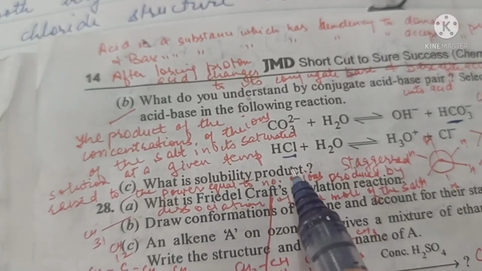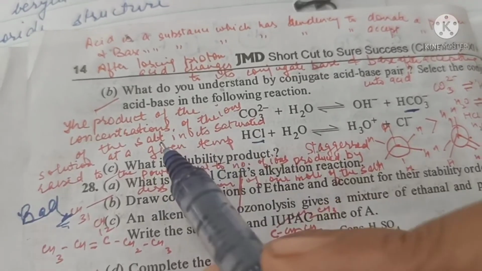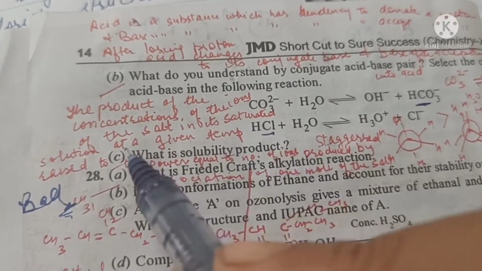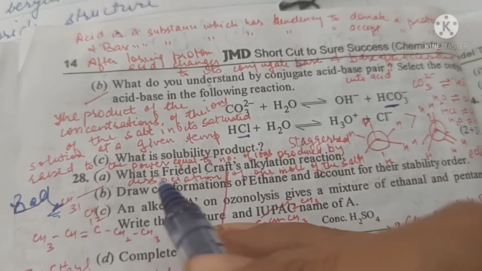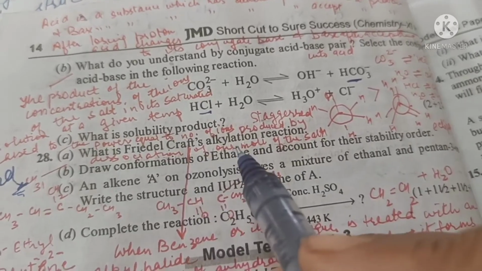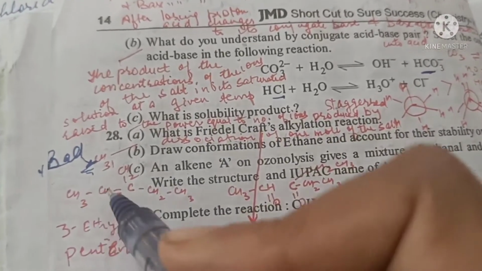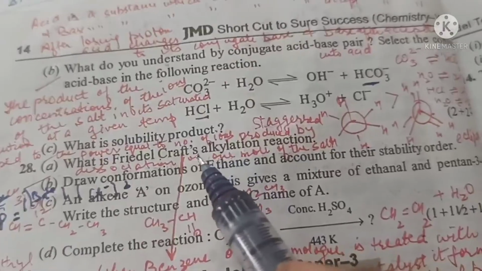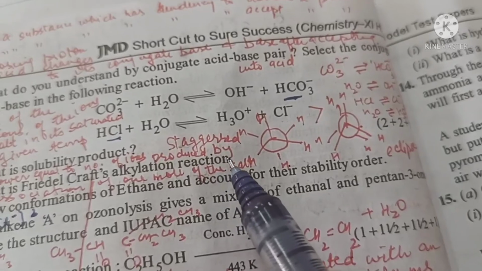What is solubility product? It is the product of concentrations of the ions of the salt in its saturated solution at a given temperature, each raised to the power equal to the number of ions produced by dissociation of 1 mole of the salt. This is called solubility product. What is Friedel-Crafts alkylation reaction?